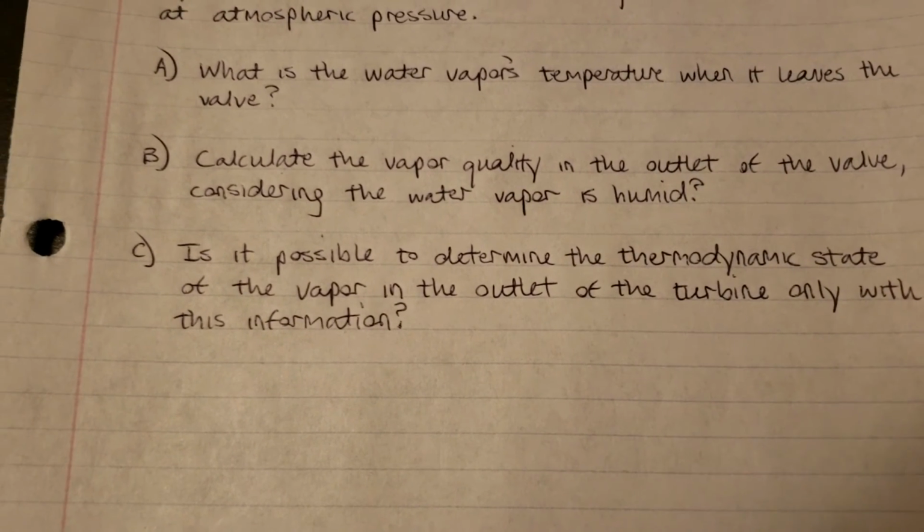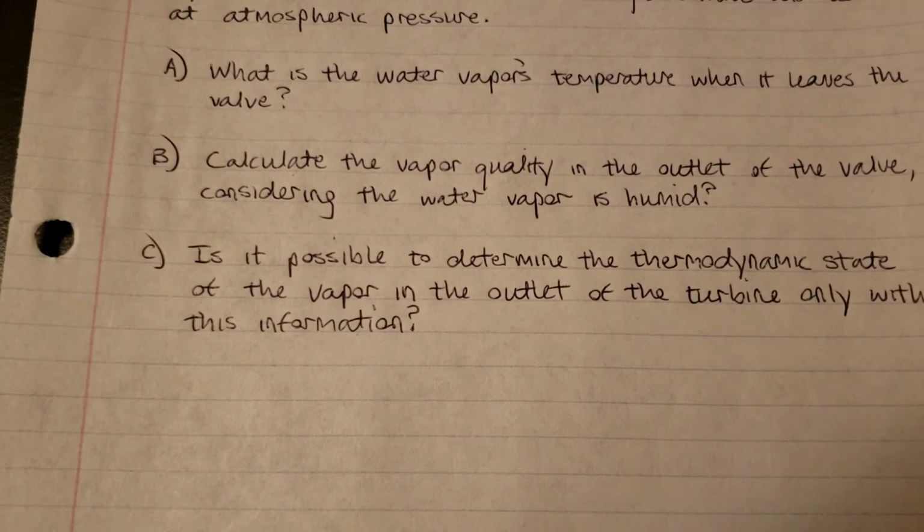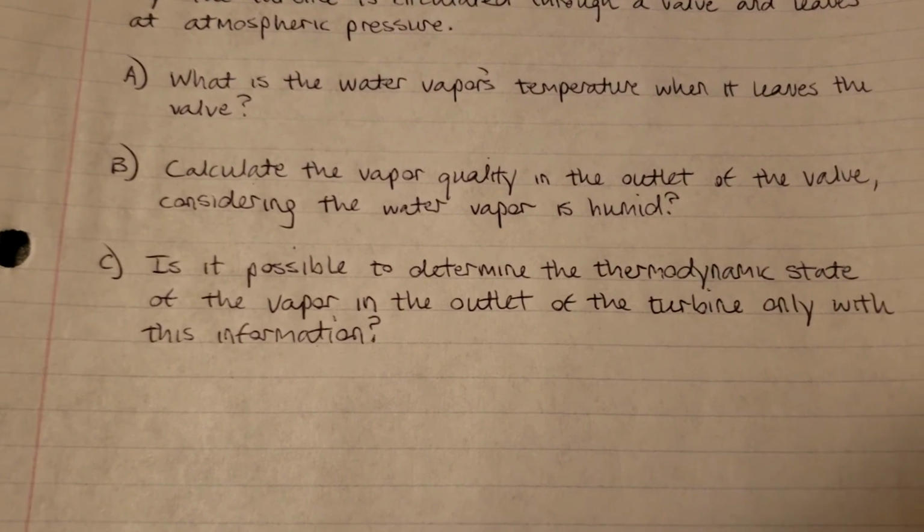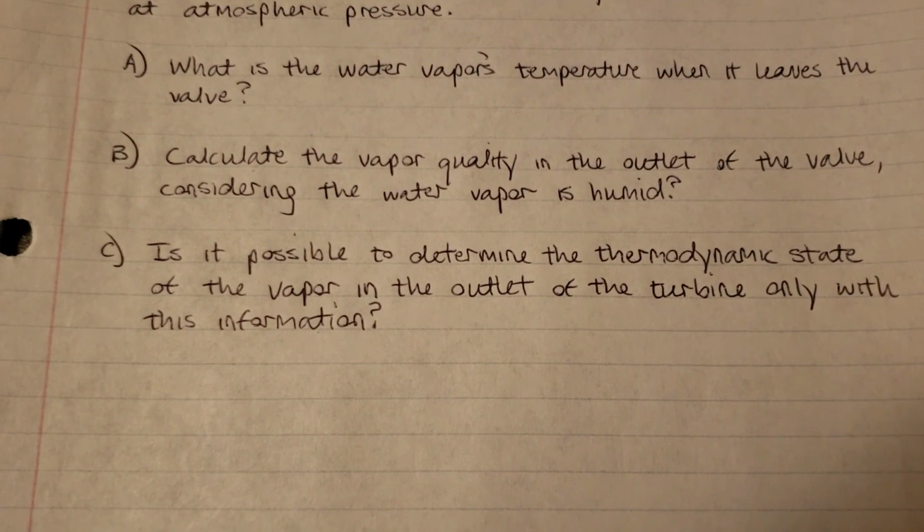Returning to the last conceptual problem of the set, we are not able to determine the thermodynamic state of the vapor at the discharge of the turbine because no state property information was given, such as temperature or pressure. Had temperature or pressure been given, it could be determined.